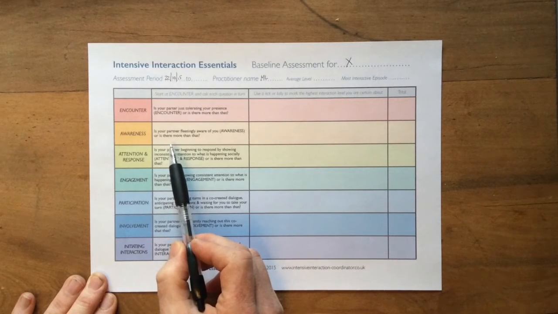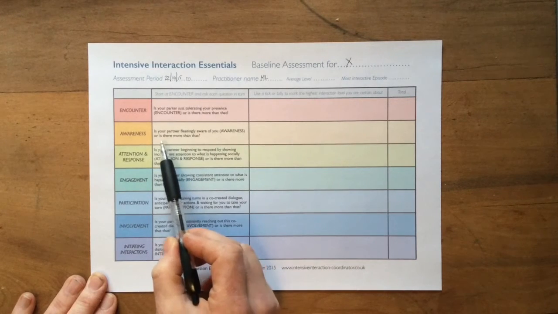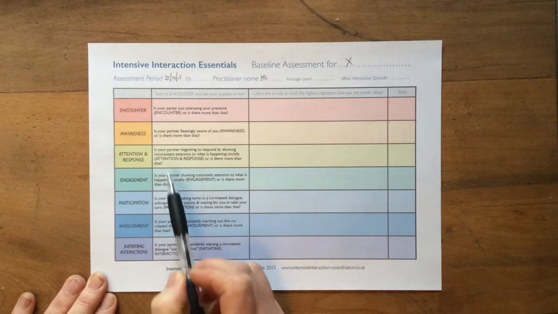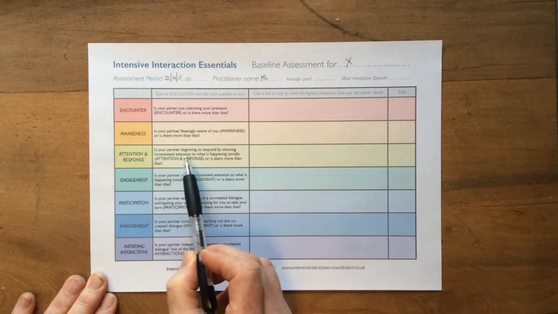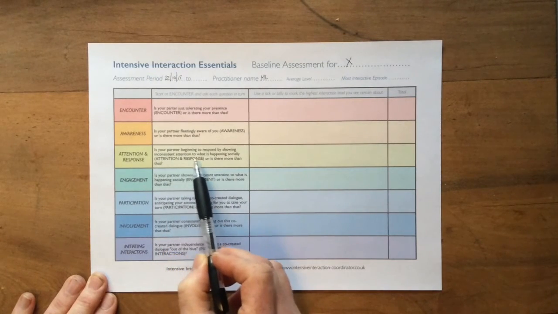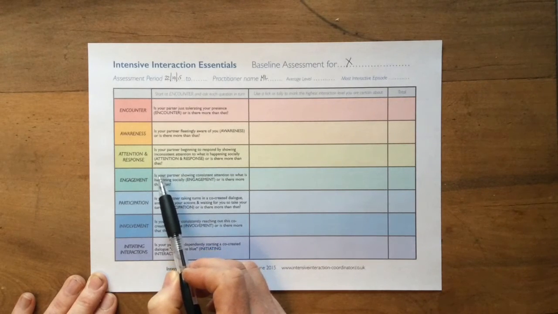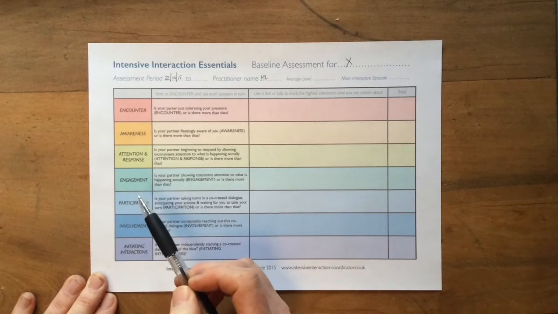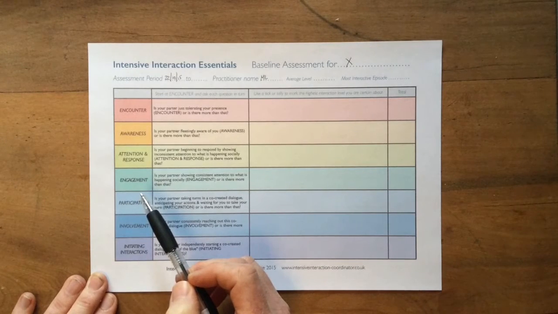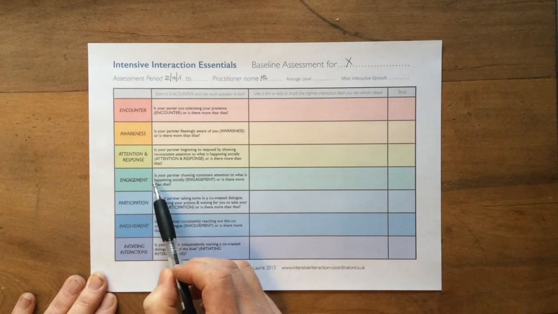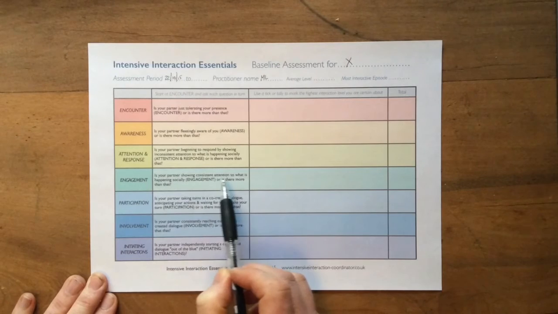And now we ask the question, is your partner showing consistent attention to what's happening socially, or is there more than that? Well, it was clear to me in that video that there was definitely consistent attention, but I'm interested to know what more than that would be. So now the question is, is your partner taking turns in a co-created dialogue, anticipating your actions and waiting for you to take your turn, or is there more than that? And I think, yes, Halima was definitely anticipating my actions and she was waiting for me to take my turn. This is meaningful turn taking. This is a meaningful dialogue. But I'm interested what more than that might be.